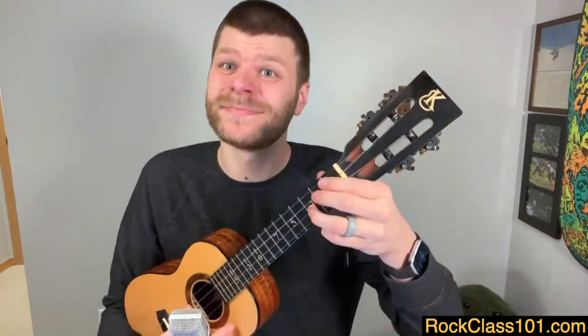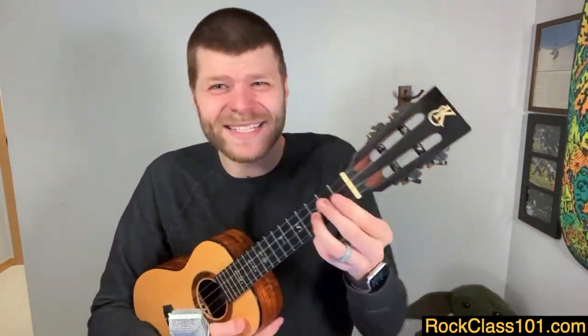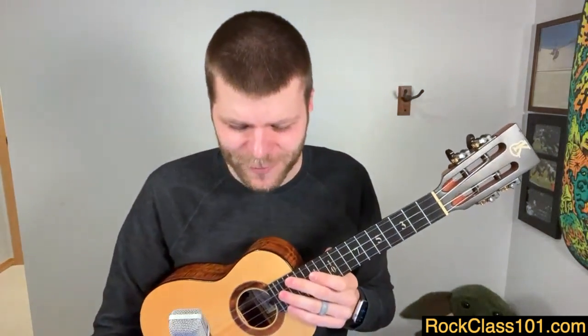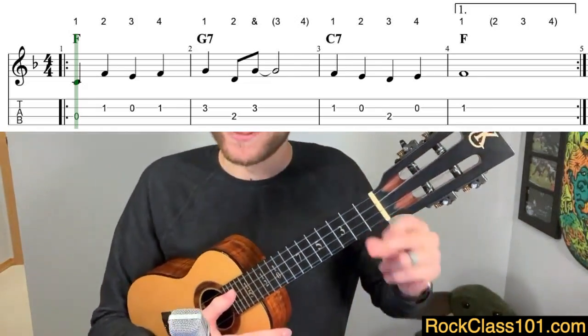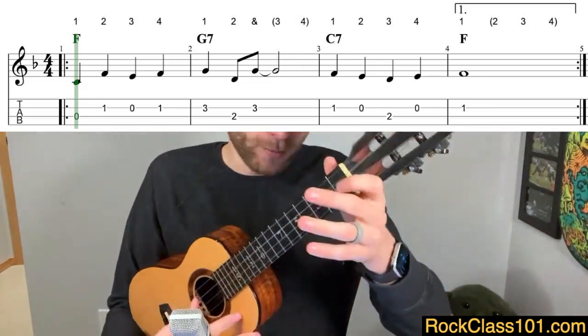If I were to play them at equal measures, it'd be something like this. And that's not quite the right feel for this song in this situation. So if I play these first 2 measures, it should be something like this. 2 and 3 and 4 and.